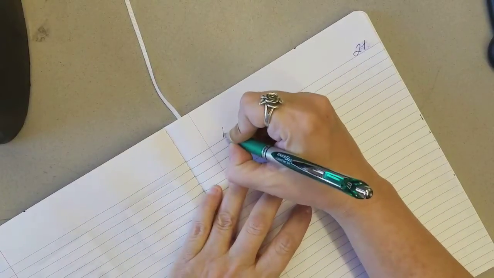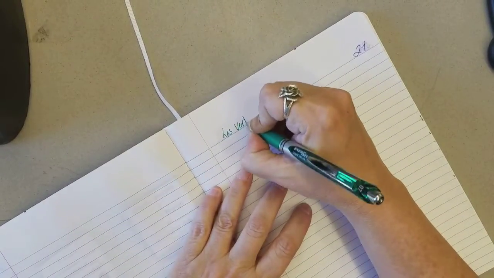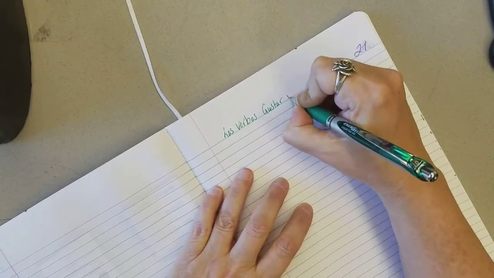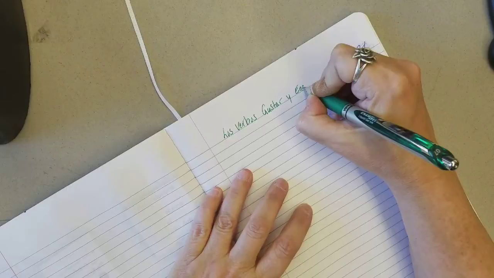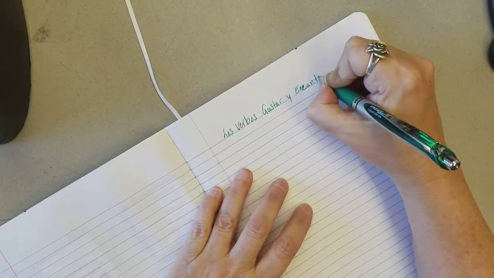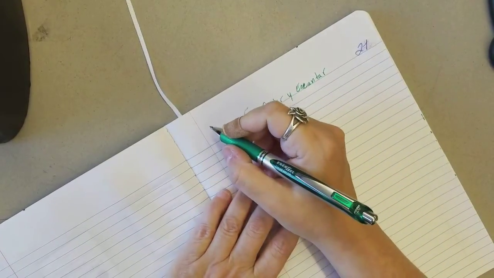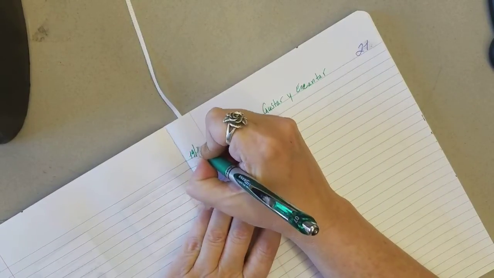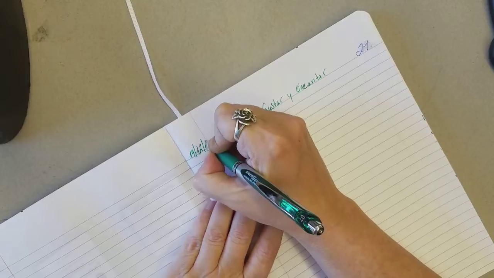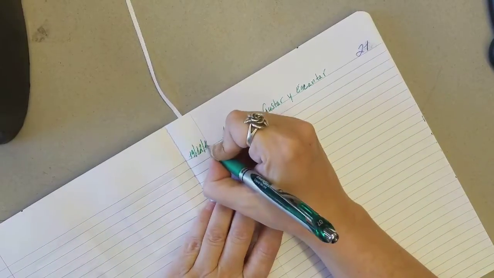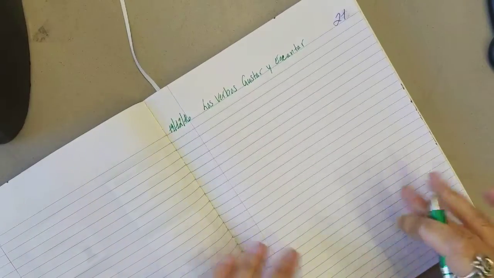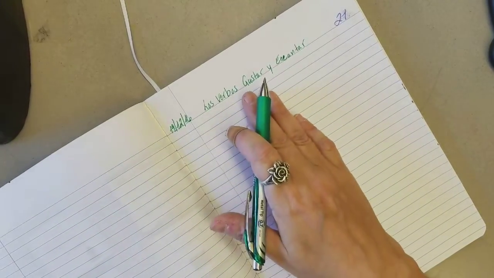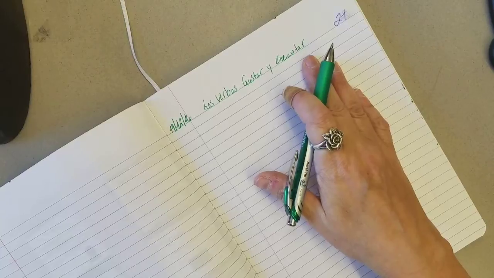And we're going to put los verbos gustar y encantar. And la fecha de hoy es el 19 de diciembre, 2016. So what we're going to do here is we're going to talk about the verbs gustar y encantar.